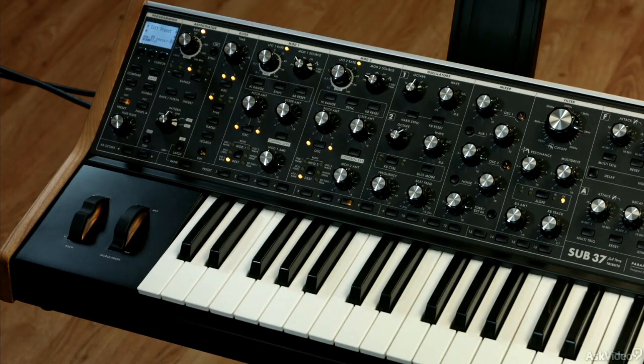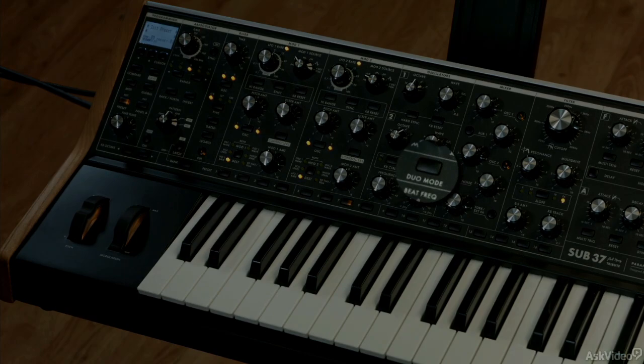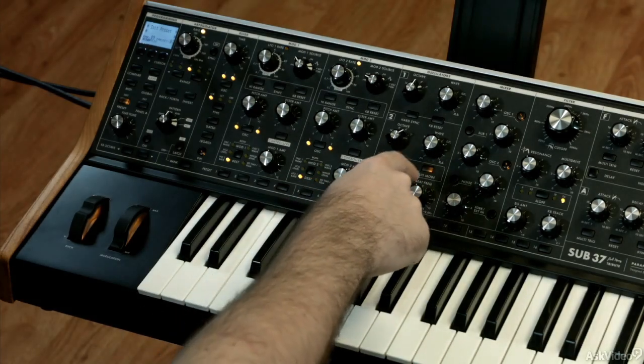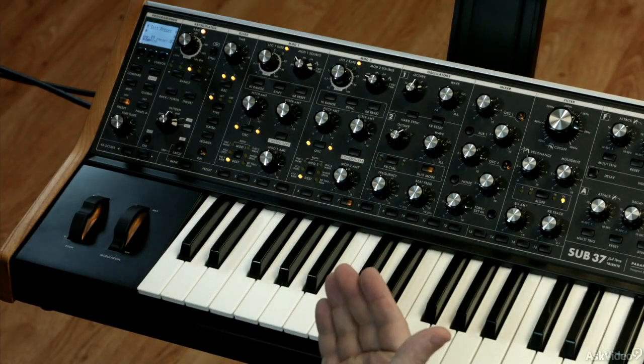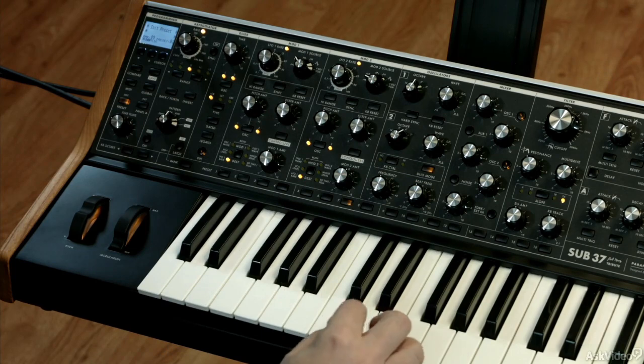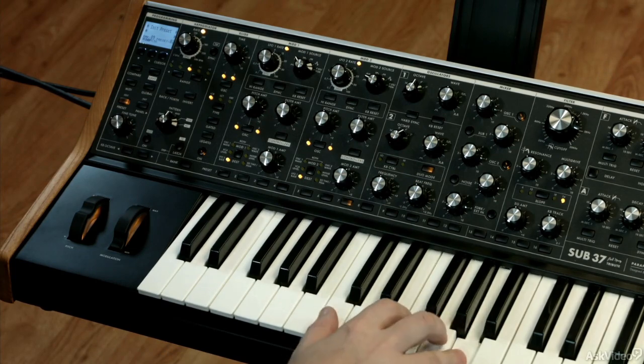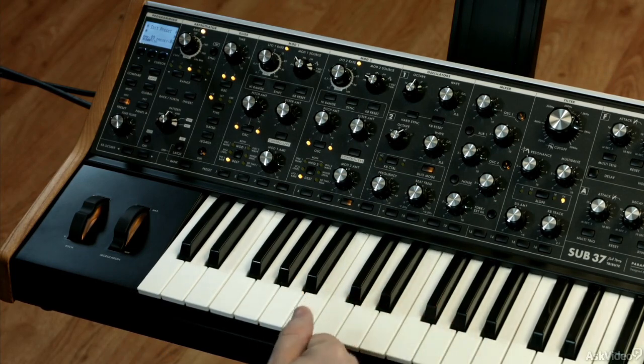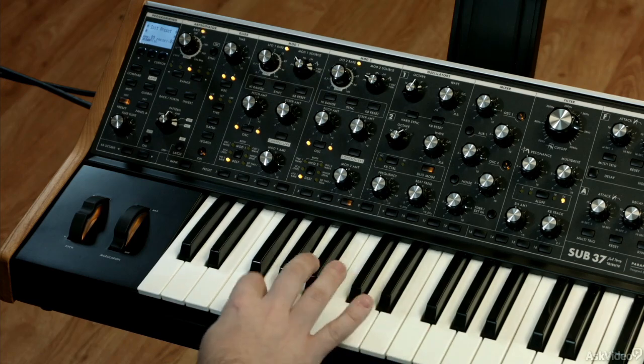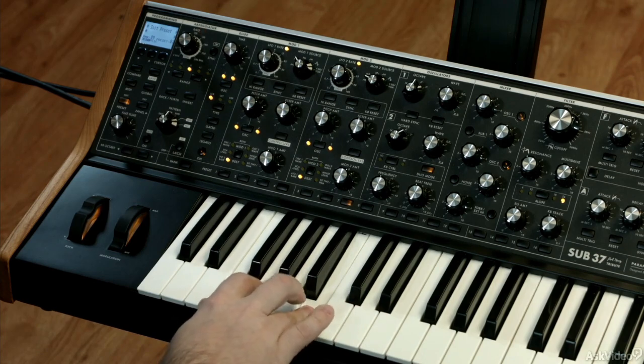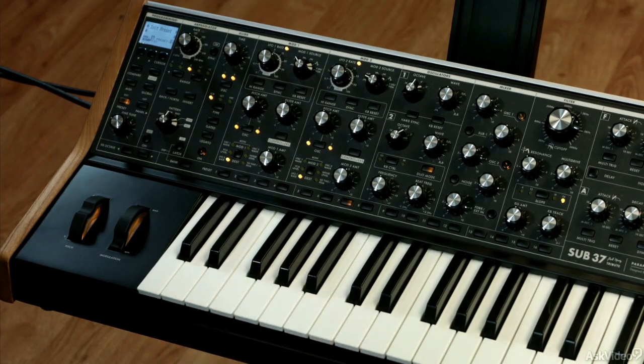So now I can make a couple of adjustments between those two oscillators. The first thing I could do is I could enable duo mode. Doing that will make it so that I can actually use two oscillators on two separate notes. Uh-oh, sounds like I'm hearing only one oscillator move while the other one remains static. So it sounds like to me, Oscillator 2 is locked on the note C.